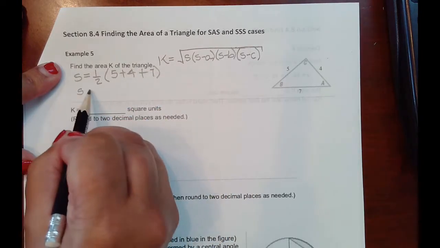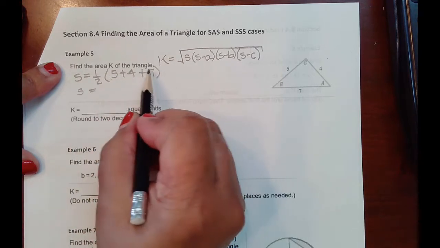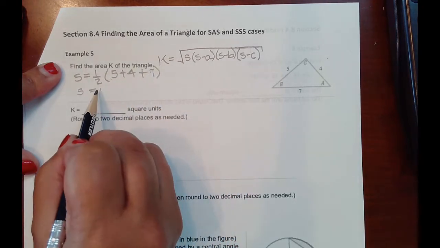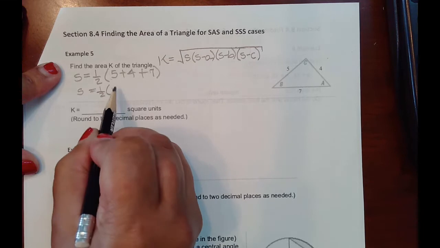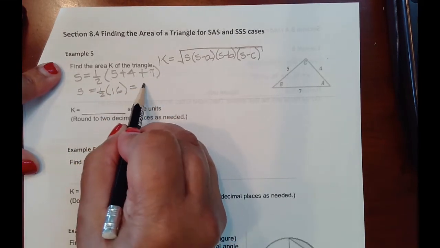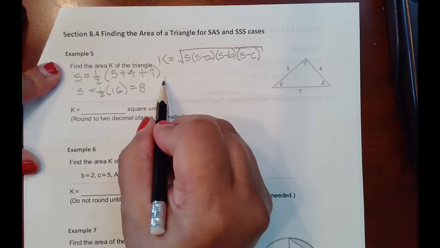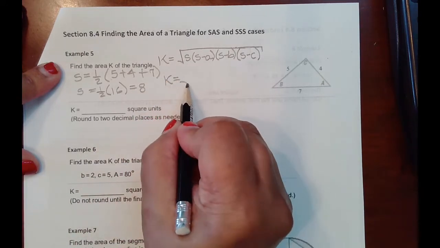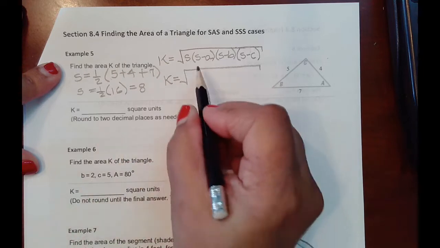Okay, so first we're going to do the semi-perimeter, which is just half of the actual perimeter. The perimeter would be 5 plus 4 plus 7. So the semi-perimeter would be, let's see, this is 9. 9 and 7 is 16. So half of 16, which is the sum of these 3 pieces, is equal to 8. So 8 is what I'm going to be using over and over again underneath this radical.